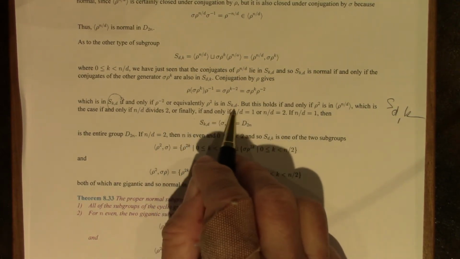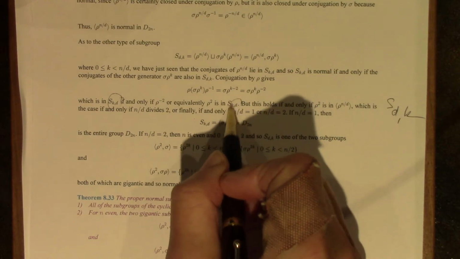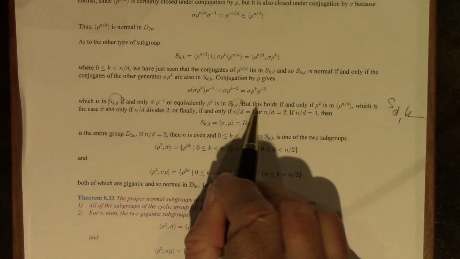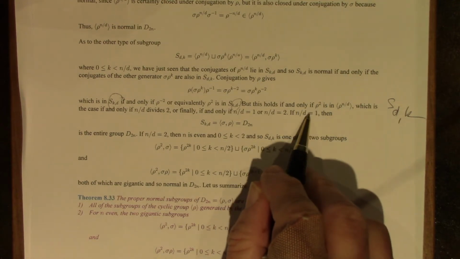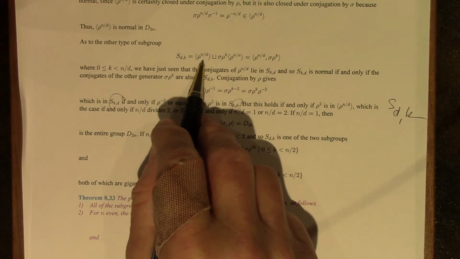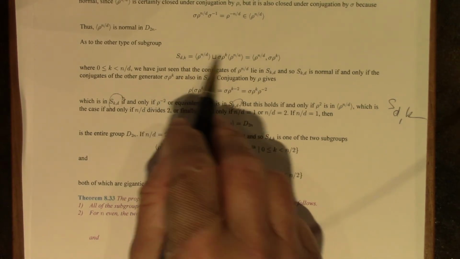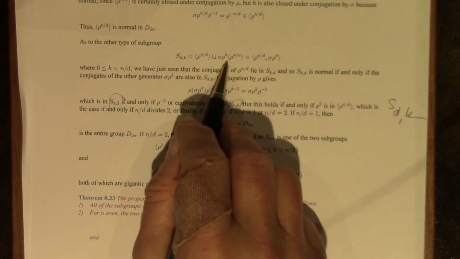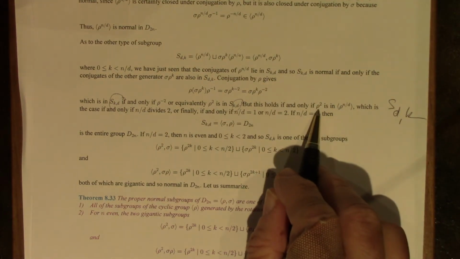And that, of course, is equivalent to saying rho squared is in SDK. But that holds if and only if rho squared is in this portion of the subgroup. It can't be over here because there's no sigma in rho squared.